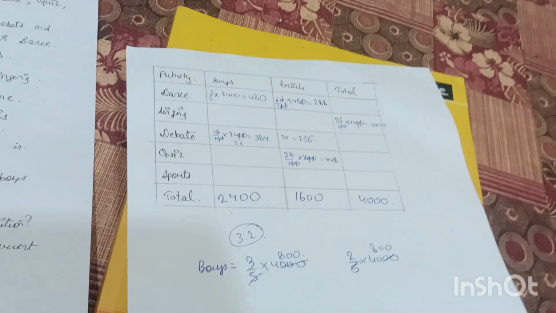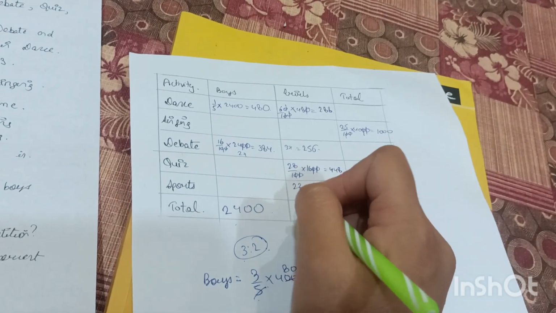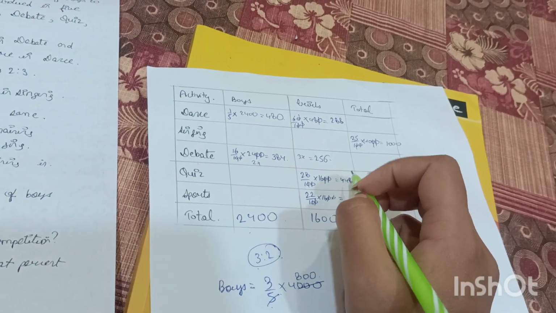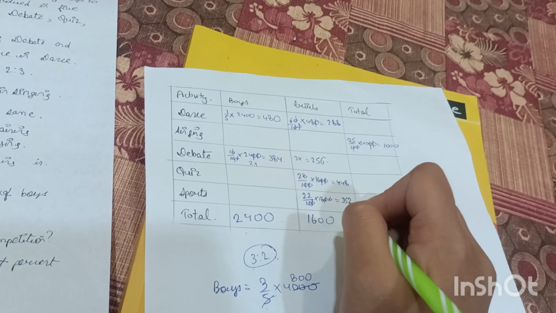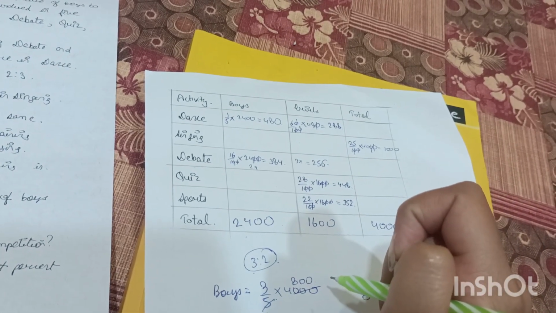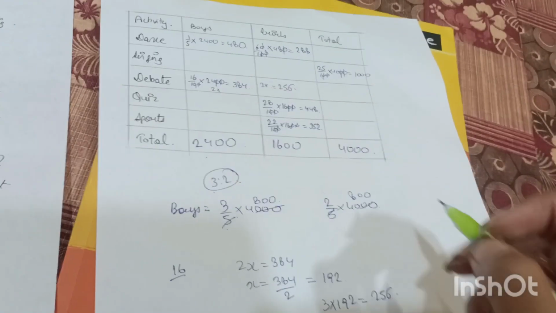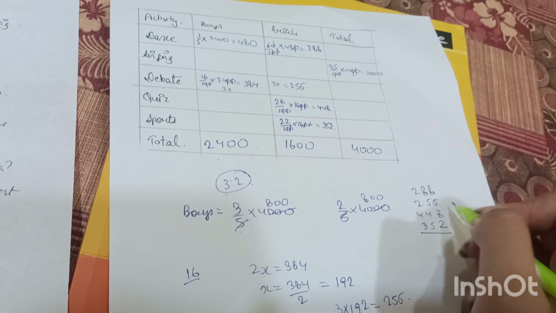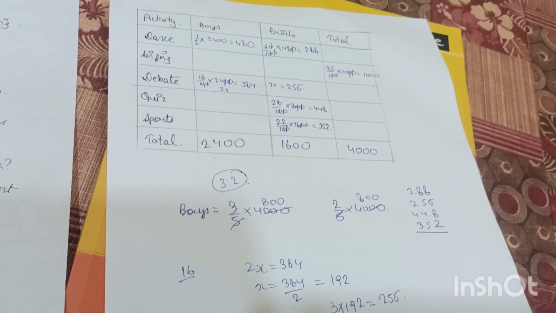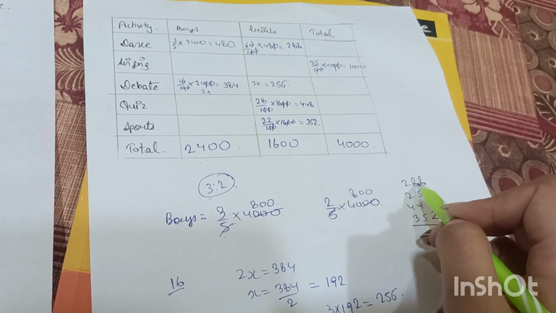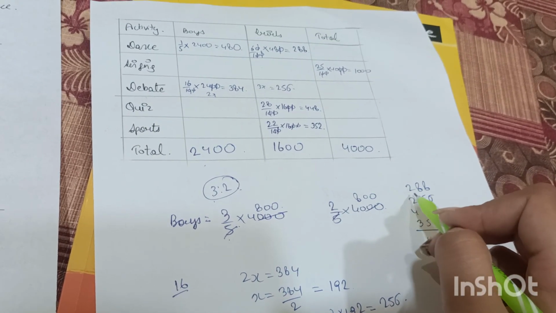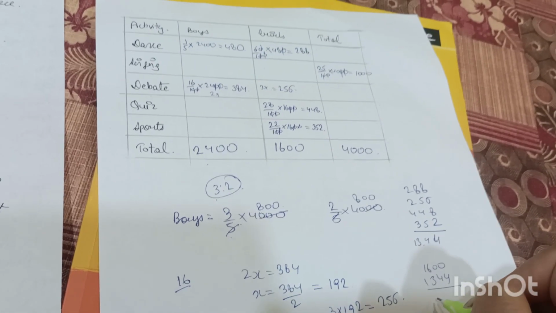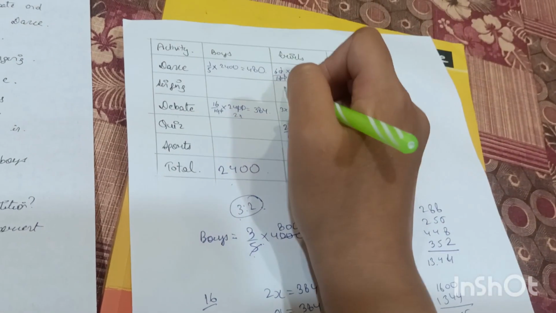Now 22% of the girls are in sports. Girls in sports, if we solve, you'll get the value as 352. Then the remaining girls are in singing. So if we find the total, 288, 256, 448, 352, and subtract it from 1,600, you will get the value as 256. So 256 is over here.